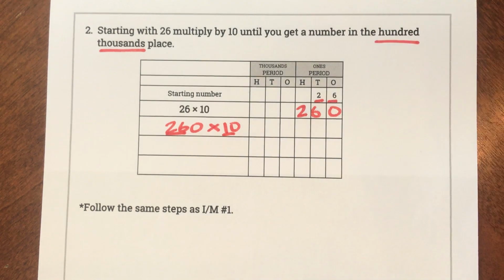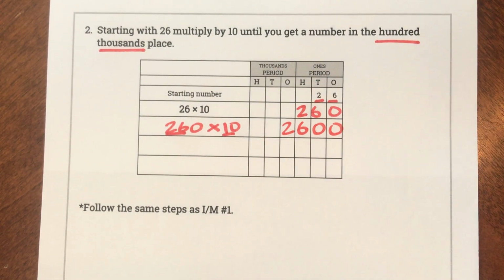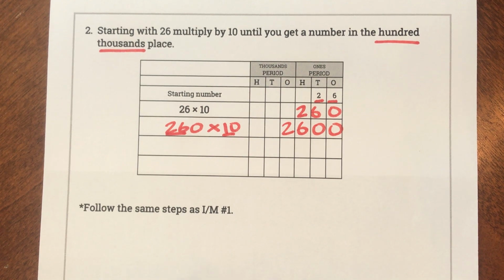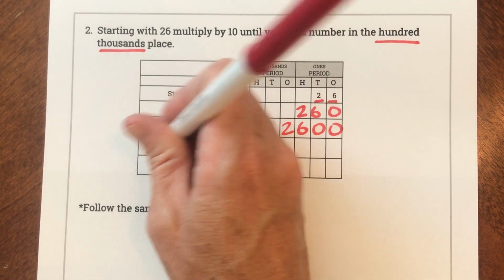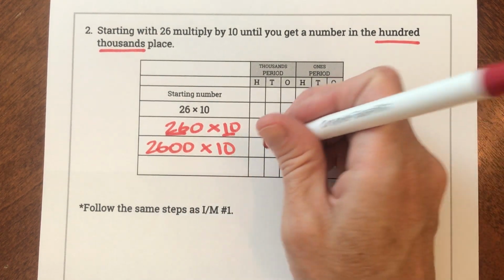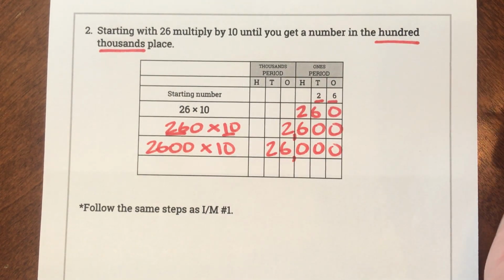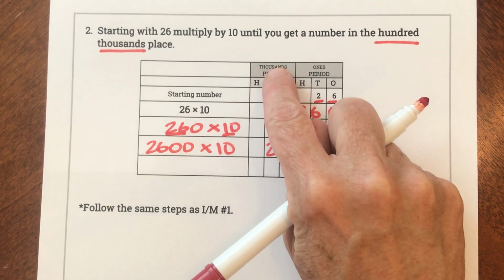Well, 26 times 1, and I'm going to add 2 zeros. So it's 2,600. Oh, what's 2,600 times 10 going to be? How many zeros is my product going to have? Hopefully you're seeing it's going to have 3. So now I have 26,000. But they want it to go in the 100,000s.